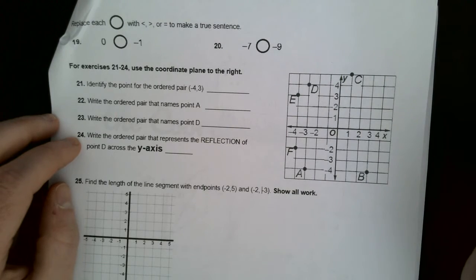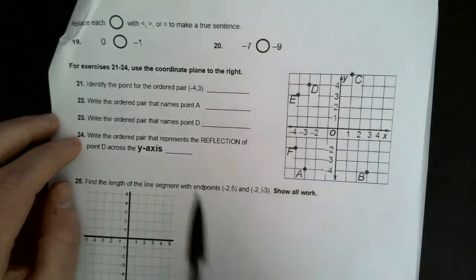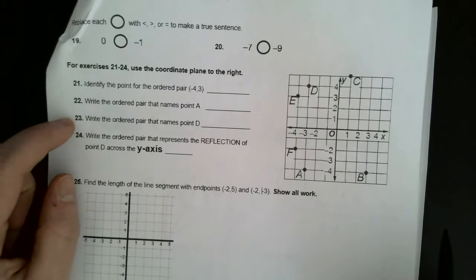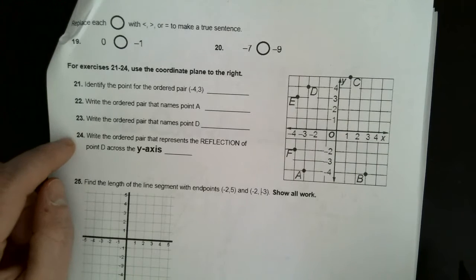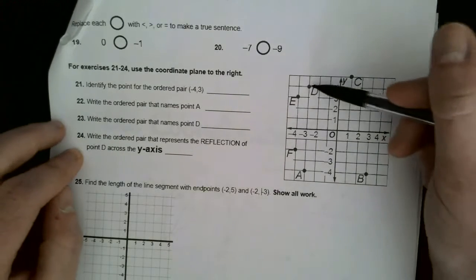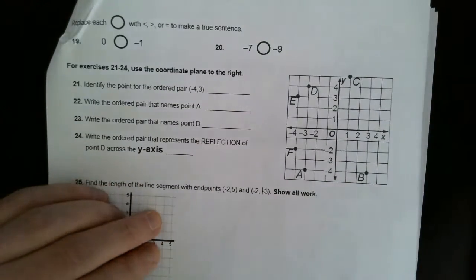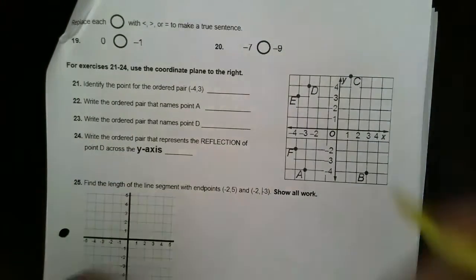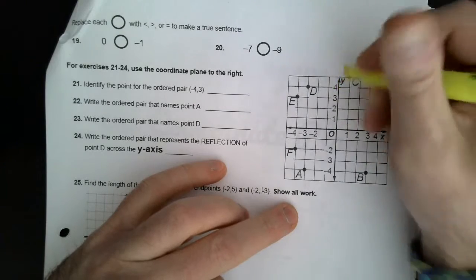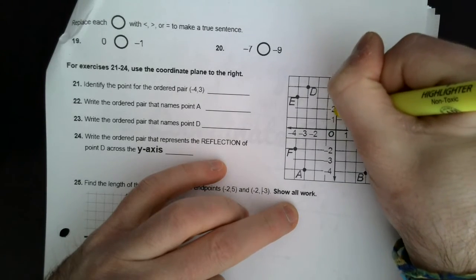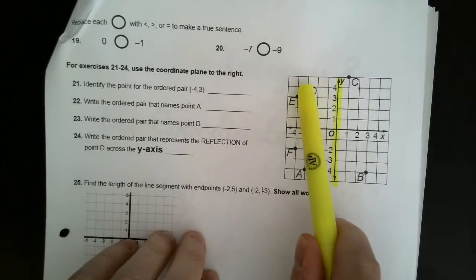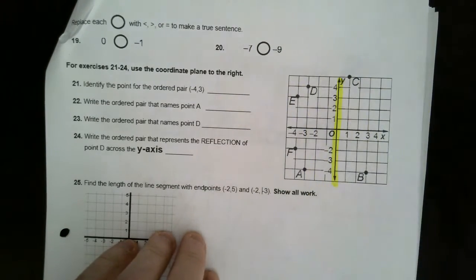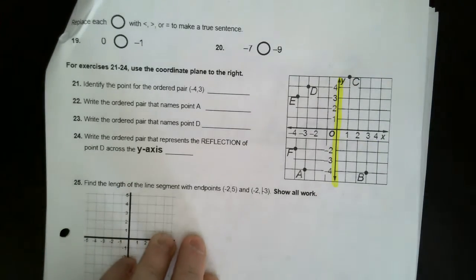For 25, you're going to find the ordered pair, or you're going to find the point, the name of the point for that ordered pair. For A and D, you're going to write the ordered pair. Remember, side to side first, then up and down. For number 24, you're going to find the reflection of D across the y-axis. Now, the y-axis, and if you have a highlighter, it might be good. You're going to reflect it across the y-axis. Here's the y-axis. So you're going to find the point, the D prime, that's on the other side of the y-axis. That's the same distance from the y-axis.